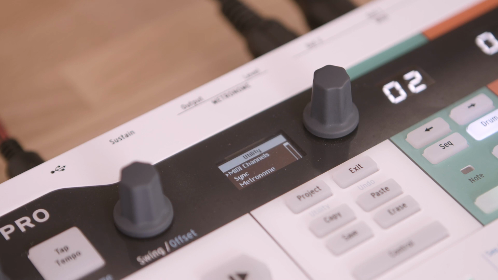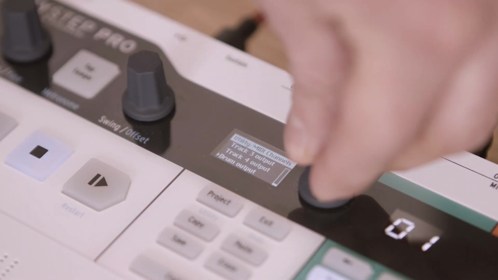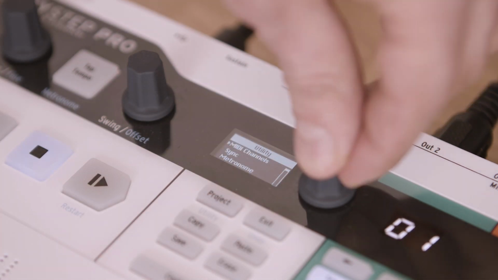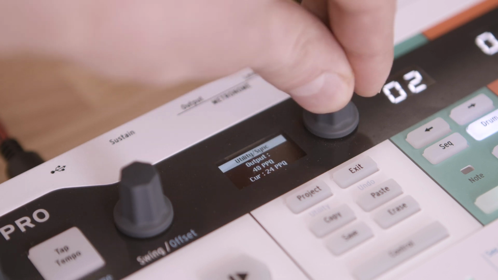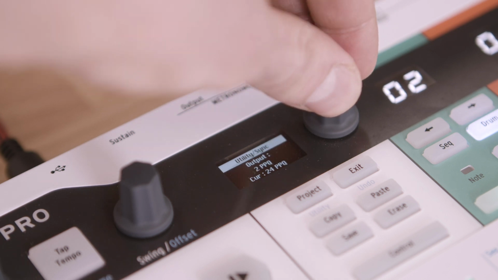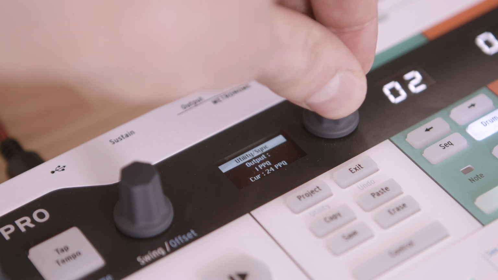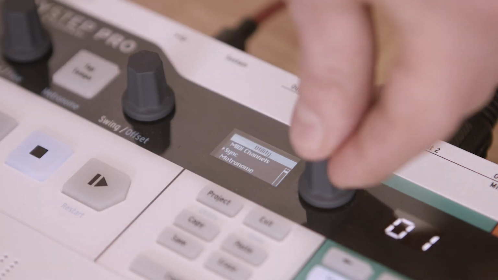many parameters and settings that would usually be available only through the computer connection with MIDI control center. Once you get there, you can set the MIDI input and output channels for each track, including drum 1, and you can also set the sync sources for the KeyStep Pro input and output. These are automatic, 48 pulse per quarter, 24 pulse per quarter, 2 pulse per quarter, 1 pulse per 16th, MIDI, USB and internal. You also get access to the metronome settings.